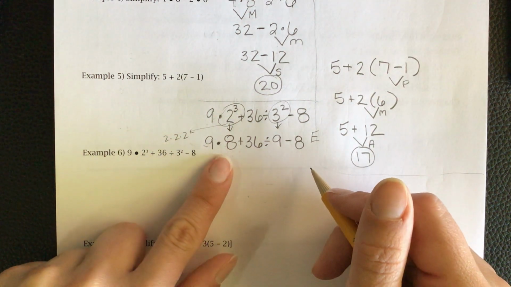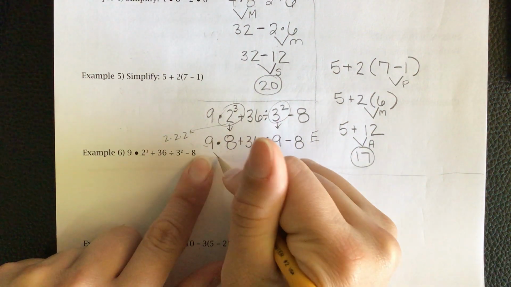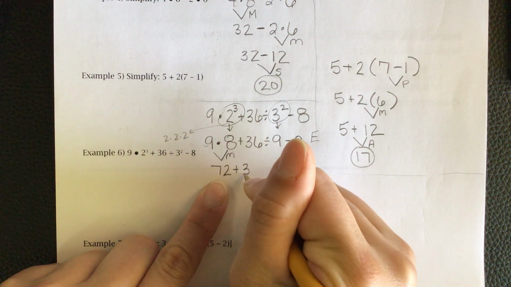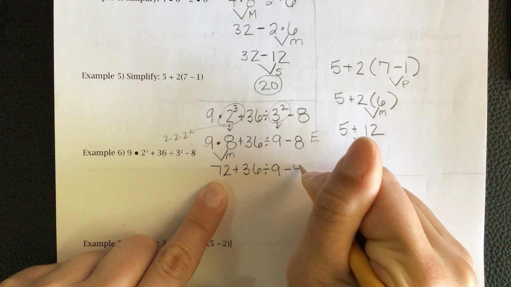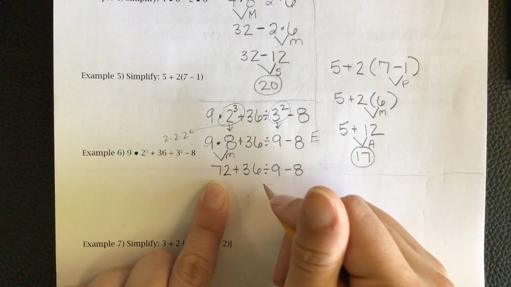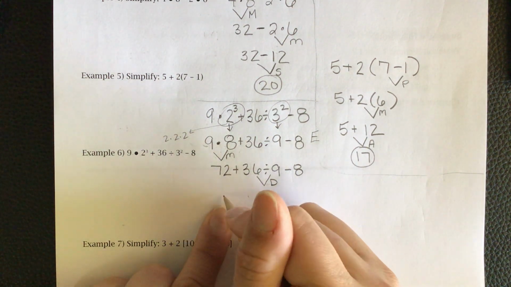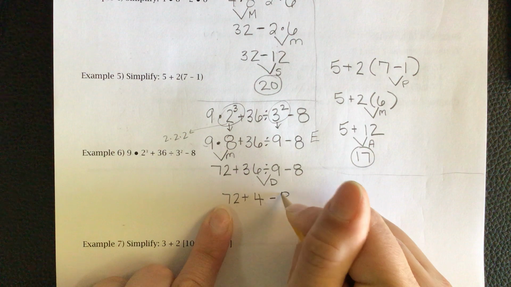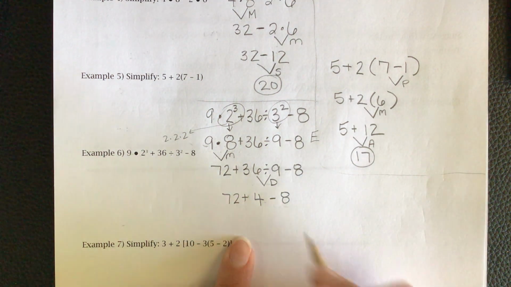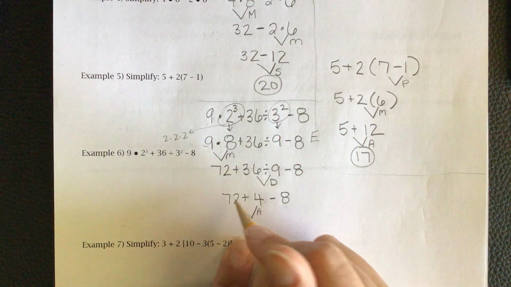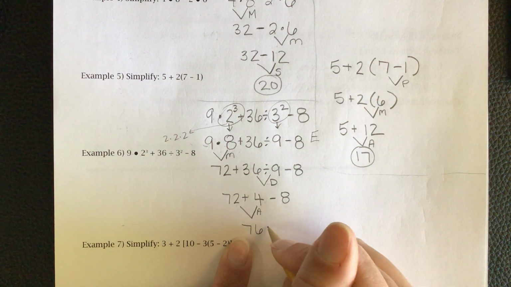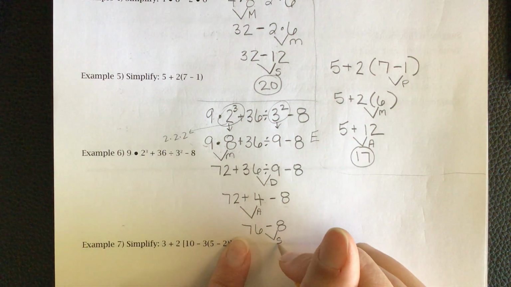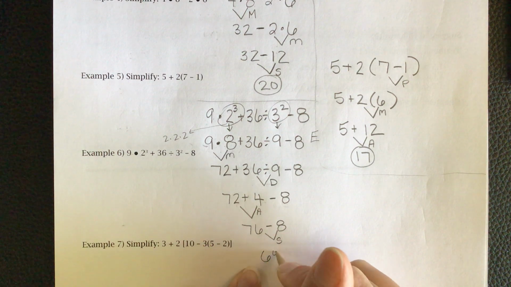Now we're going to multiply because it comes before the division when we're going from left to right. When we multiply, 9 times 8, we get 72. Next, we're going to divide. So we have 72 plus 36 divided by 9 is 4, minus 8. Now we're going to add because it comes first on the left. 72 plus 4 is 76, minus 8. Now we're going to subtract, and we find that the answer is 68.